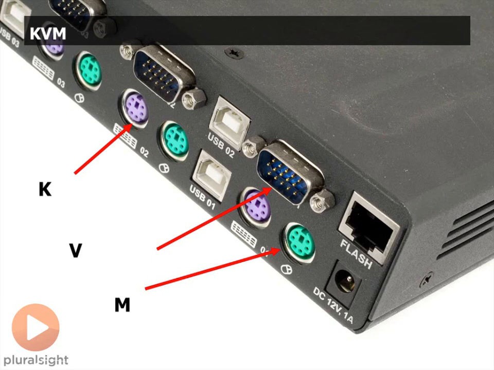Now, here we have something called a KVM switch box, right? And we take the letters KVM, and what do they stand for? They stand for keyboard, video, and mouse.